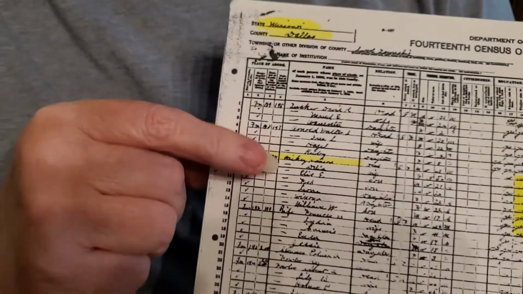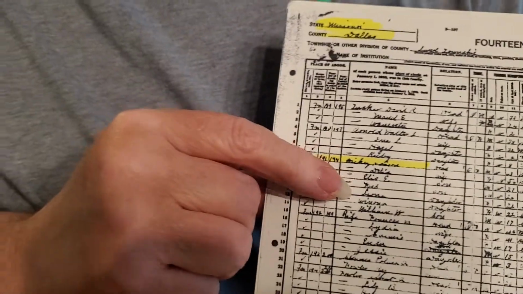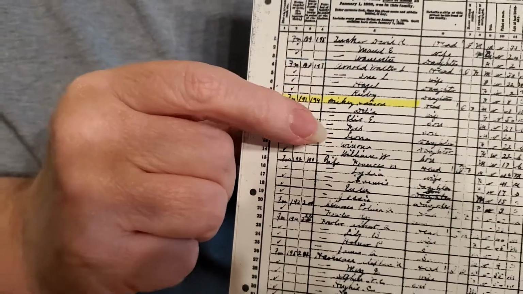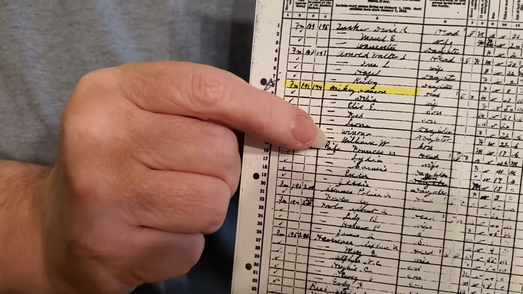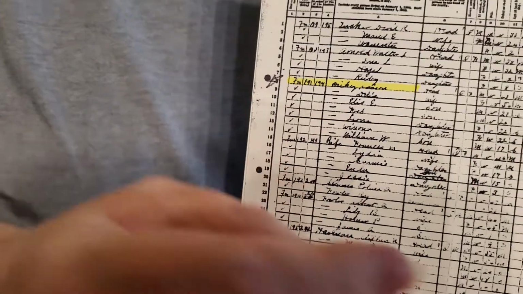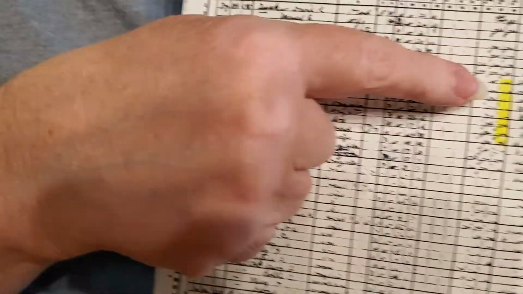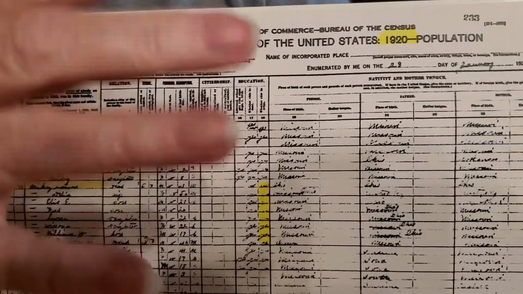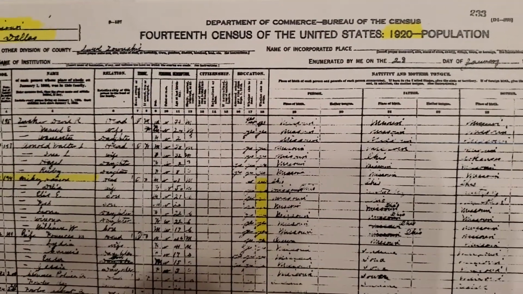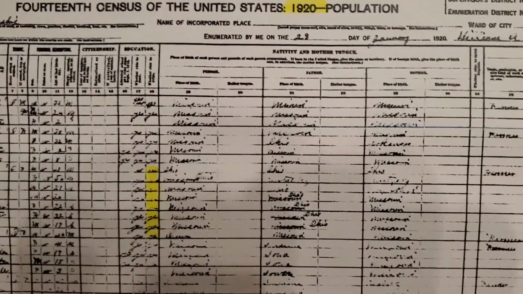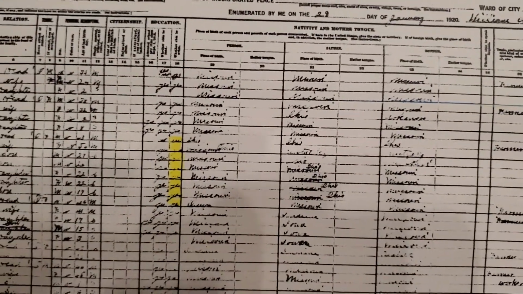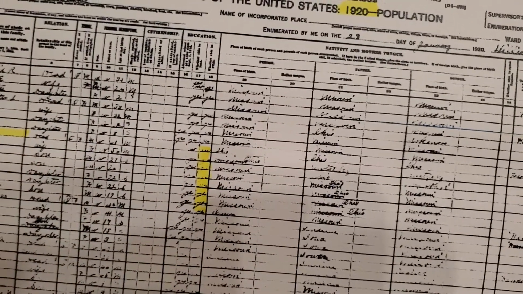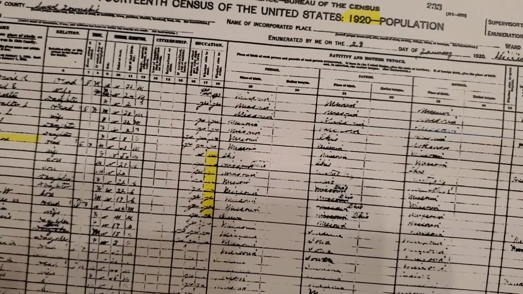In this census, I can see the names of my grandfather's siblings, and he had twin sisters, Winona and Leona. These headings are so hard to read, but there are copies that you can get that tell you what all of these headings actually say. But this is the column that tells whether they could read or write. And they could read and write.